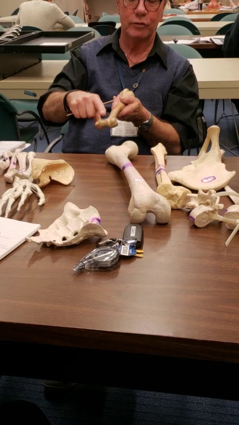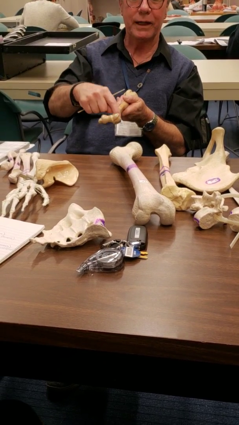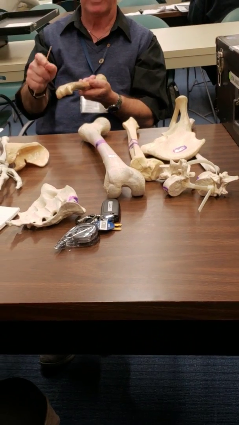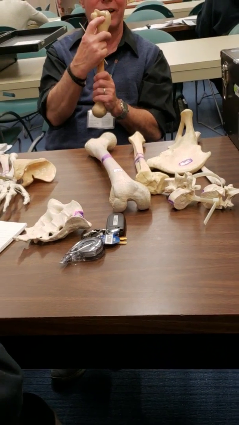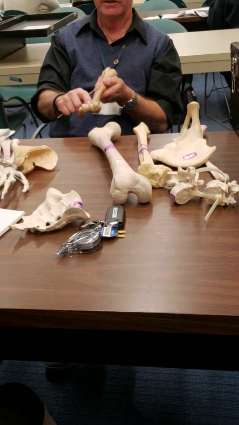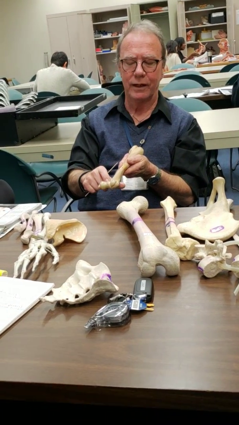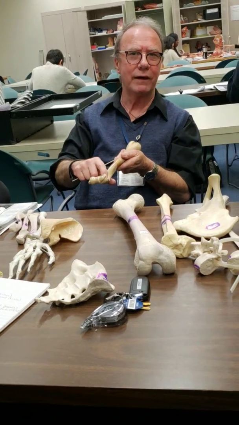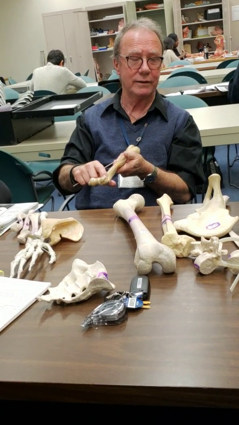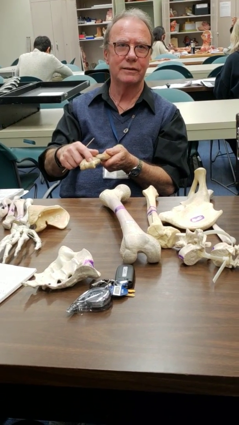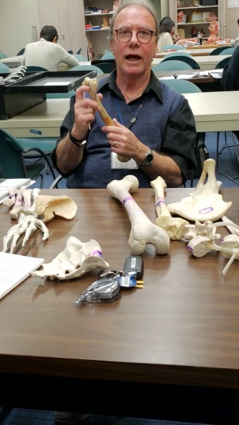Capitulum. Trochlea. There are two spaces on the anterior portion of the humerus and one big hole by itself on the back. This is called your coronoid fossa. Coronoid fossa, okay? Next to that is your radial fossa for the head of the radius. On the other side is your olecranon fossa. Olecranon fossa. How do you remember this?